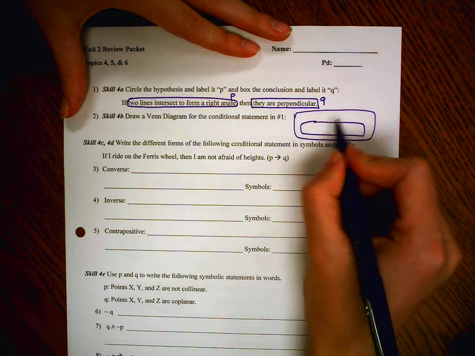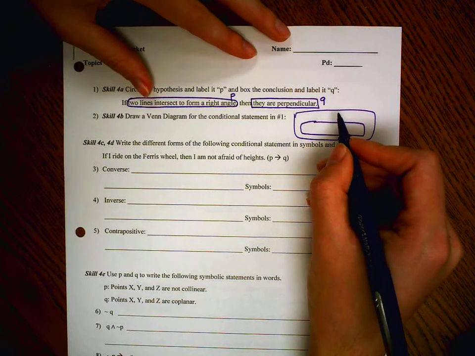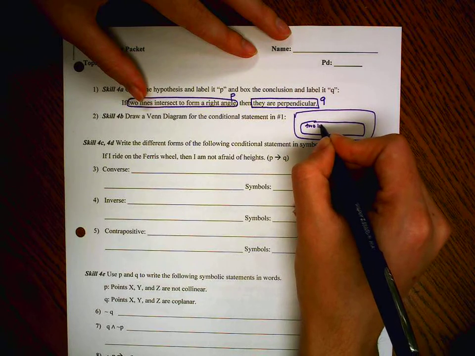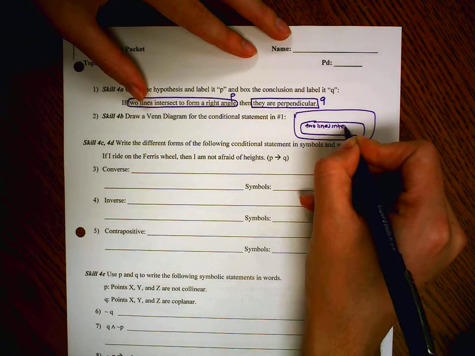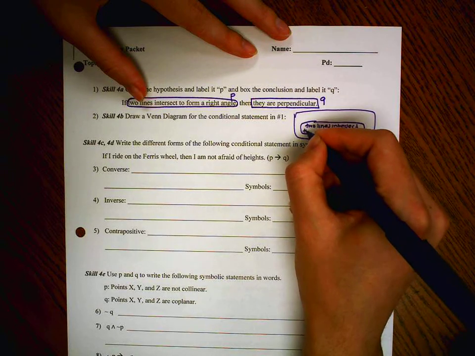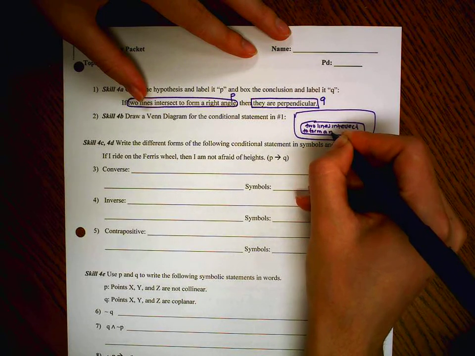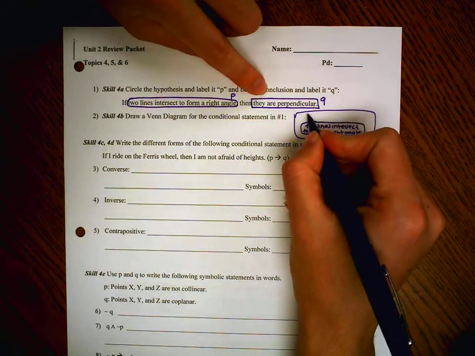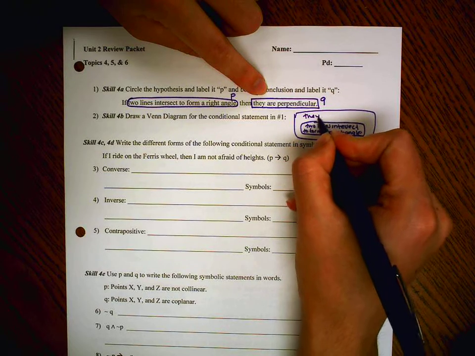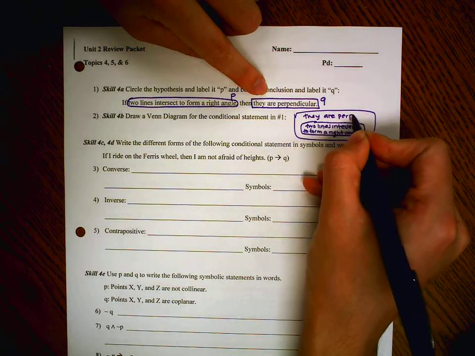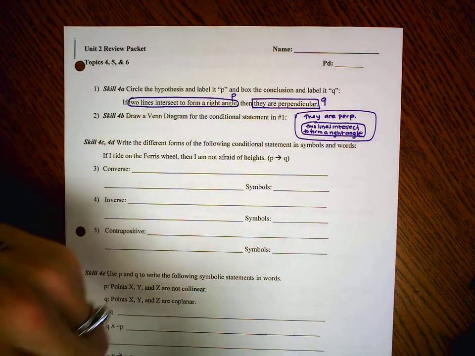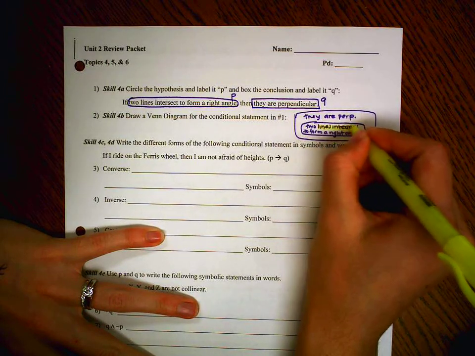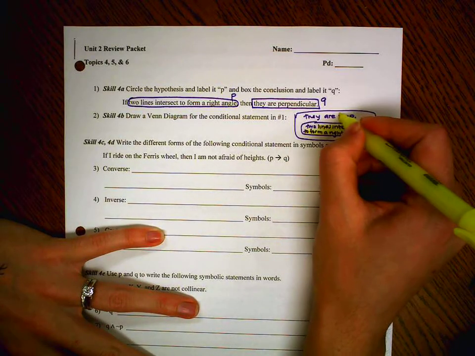So we're going to put here 2 lines intersect to form a right angle. On the outside, we put the conclusion, which is they are perpendicular. Okay. So what would have been better would have been just to write lines that intersect to form a right angle, and outside we could have just put perpendicular. Okay, so let's move on.